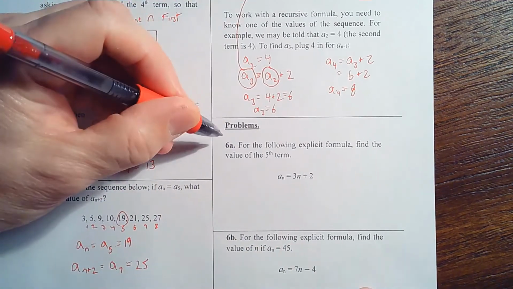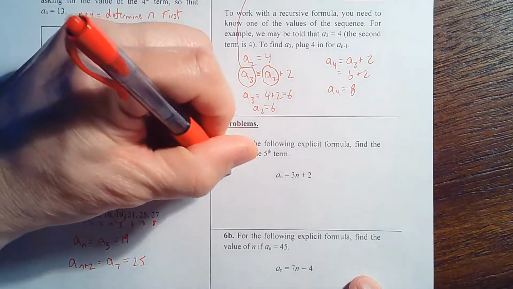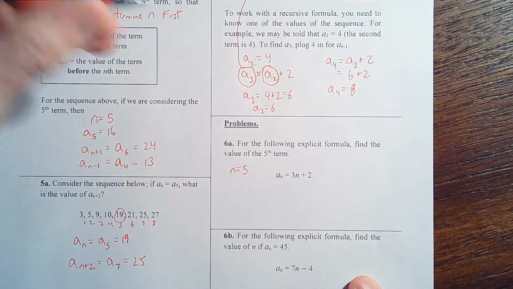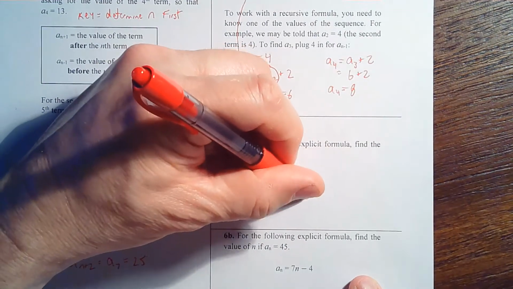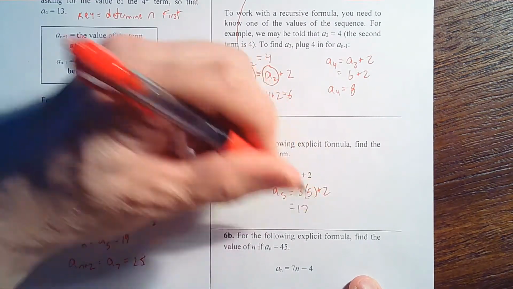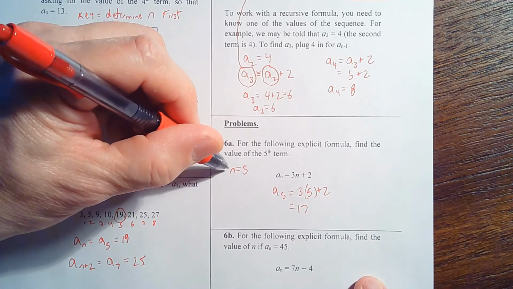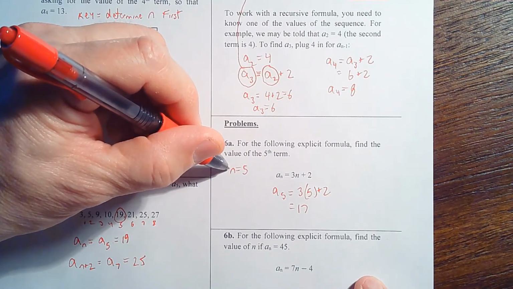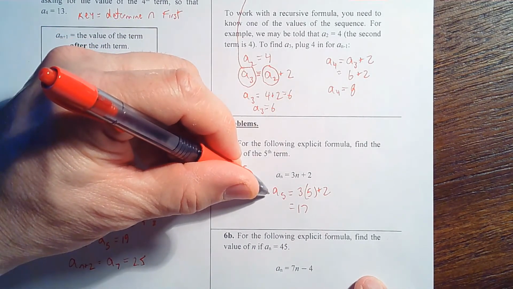6A: for the following explicit formula, find the value of the fifth term. Well, that means n equals 5. So a sub 5 equals 3 times 5 plus 2, which is 17. We've used the n value, the value of the term number, the fifth term, n is 5. We've used the 5 to find the value of the fifth term.